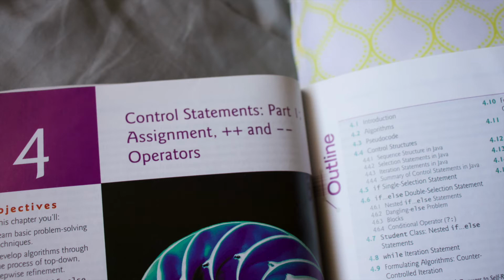...selection statement because it selects between two different actions or groups of actions. The switch statement is called a multiple-selection statement because it selects among many different actions.